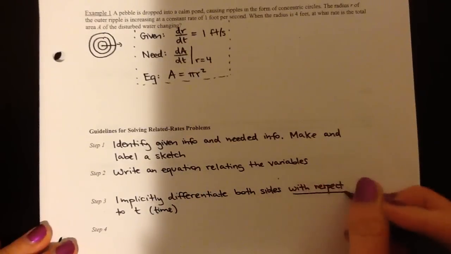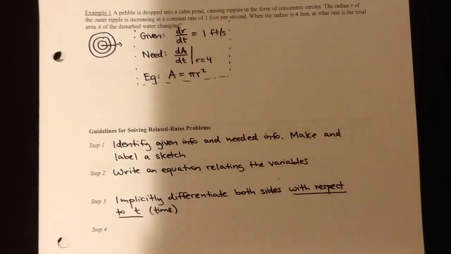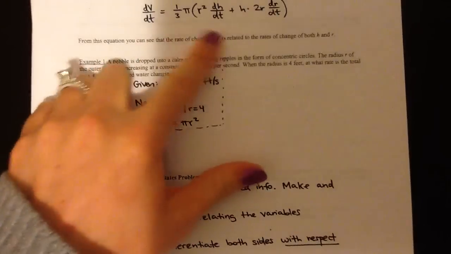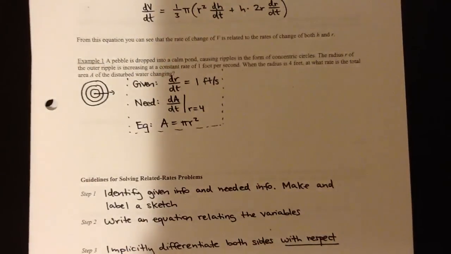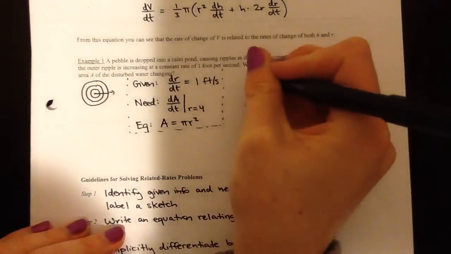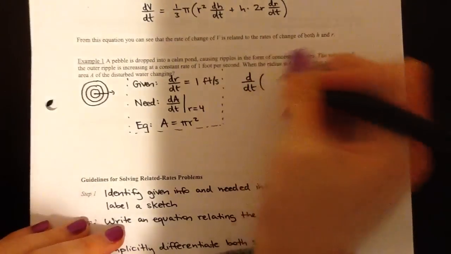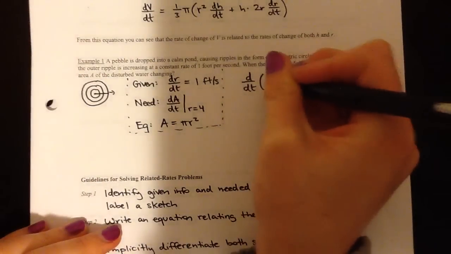So this is very important. In all of these problems, all of the implicit differentiation problems, we're implicitly differentiating with respect to time. Because that's how all of this stuff is changing. You know, 1 foot per second. The area formula is going to have a similar unit. All right, so we start with this equation. It's actually just what we did up here when we took this derivative with respect to time. So we're going to take the derivative of the area function with respect to time. So d by dt, get used to writing that. It's always the derivative with respect to time.